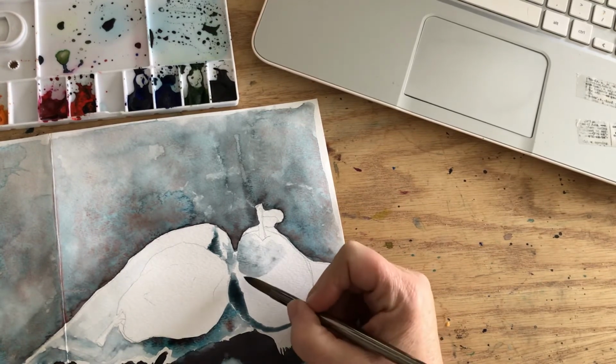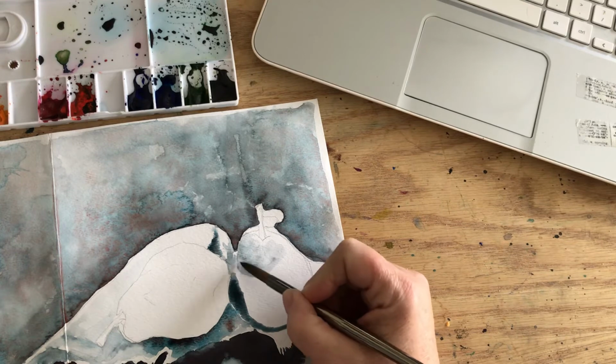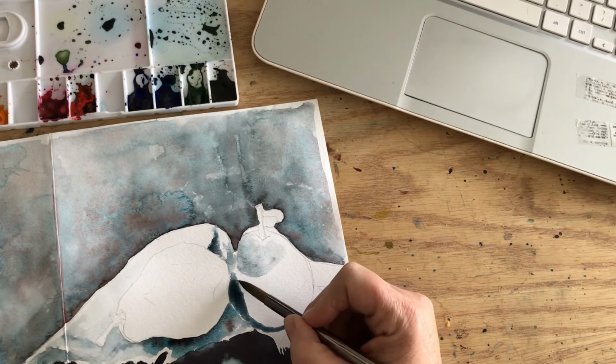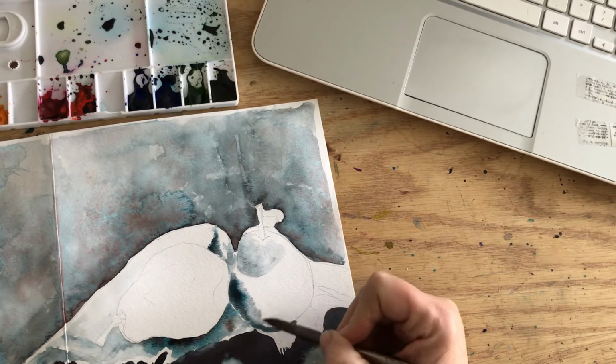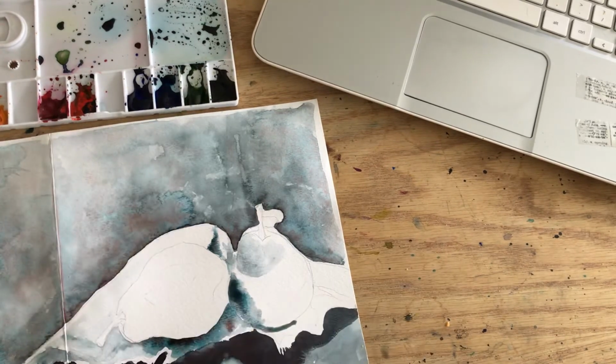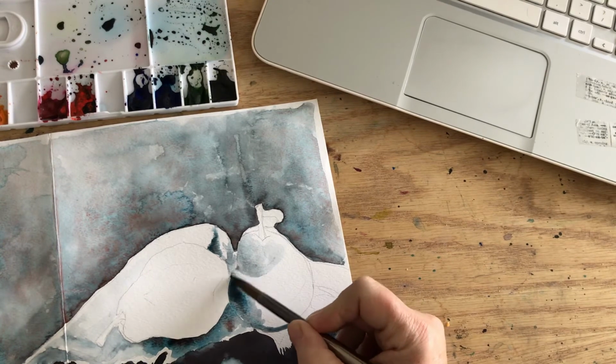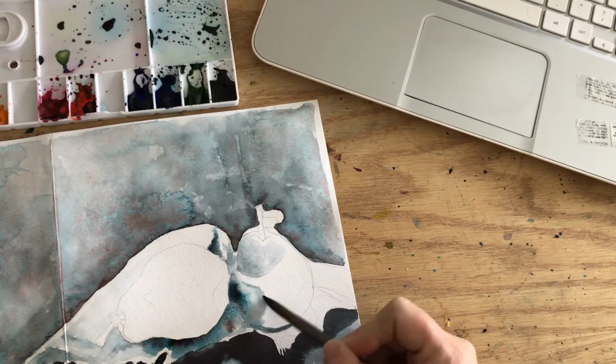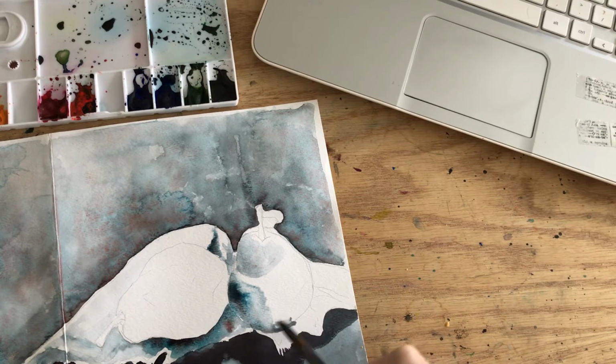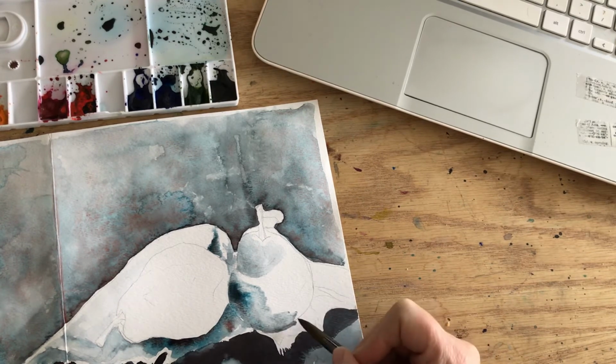This is called underpainting. And what this allows me to do is just work with the shadows that are on my objects so that when I move into the colors, it is easier for me to achieve a three-dimensional effect.